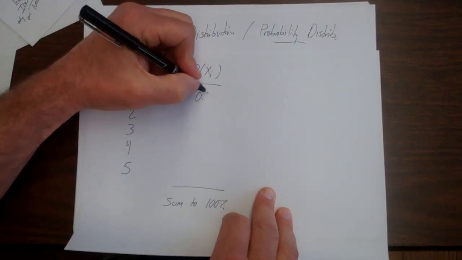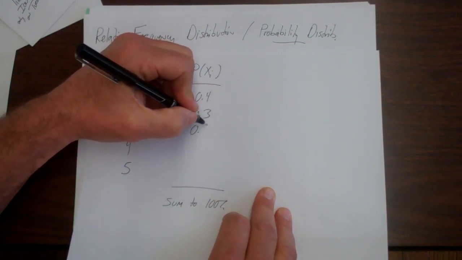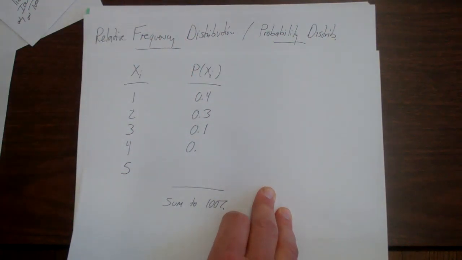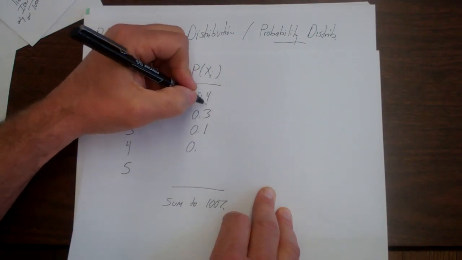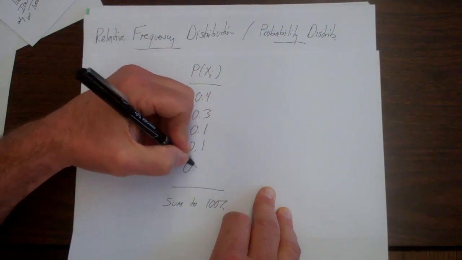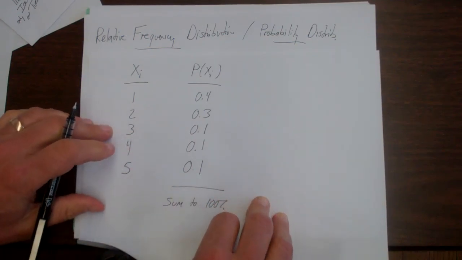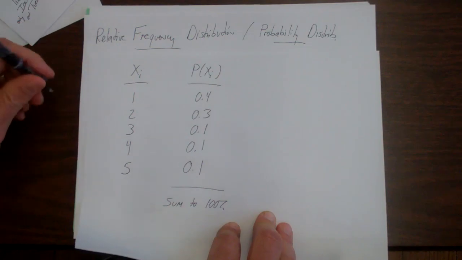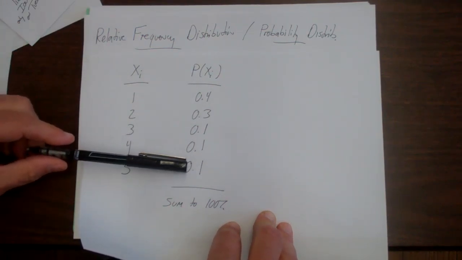So this might be 0.4, 0.3, 0.1, and so on. This is a very common thing. Now, there's no word problem associated here, but a lot of times you get a word problem and you end up with something like this. There are 5 different outcomes here. They're not ELO, but each one has a given probability.